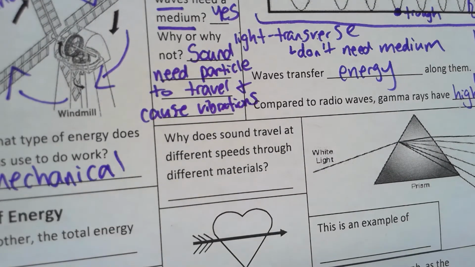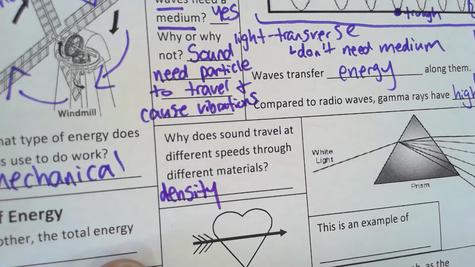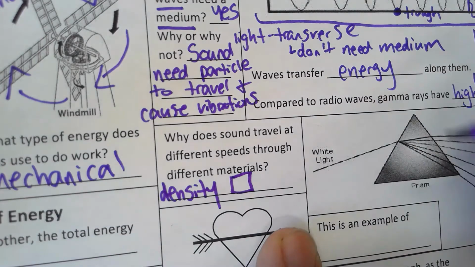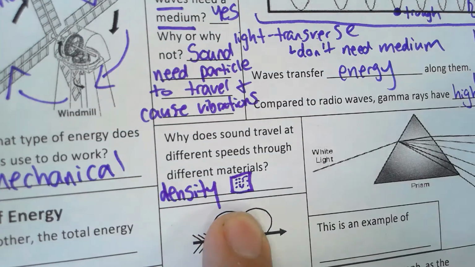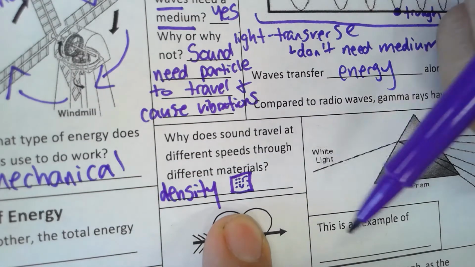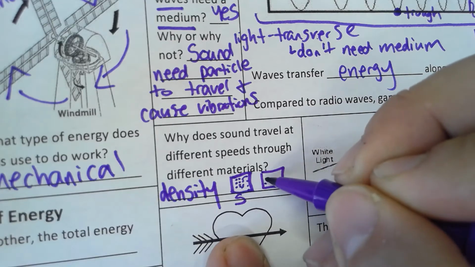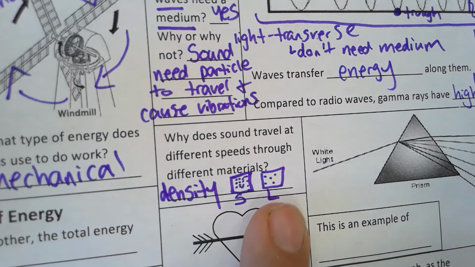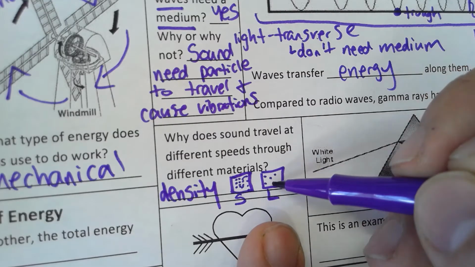Why does sound travel at different speeds through different materials? It's because of density. Okay, it travels faster through solids because solids are really dense. They're really close together. So when the sound travels, they can go boing, boing, boing, boing really fast. So this is solids. In liquids, they are more spaced out. They are less dense. So it takes sound more time to go boing, boing, boing, boing.